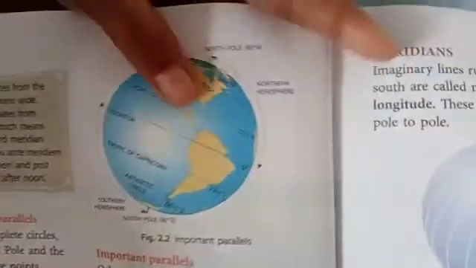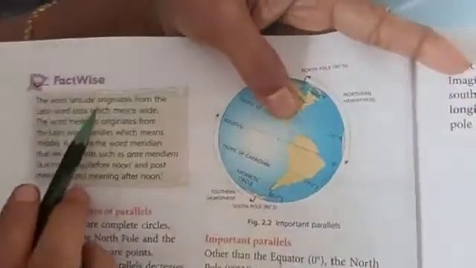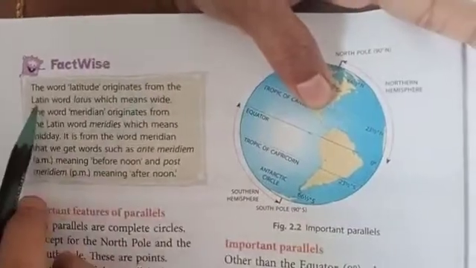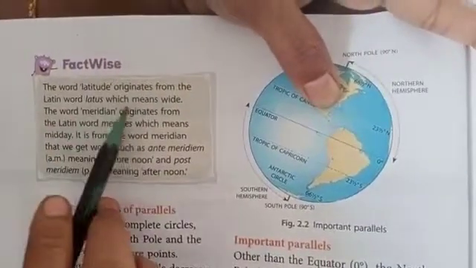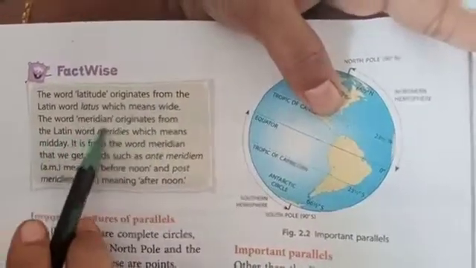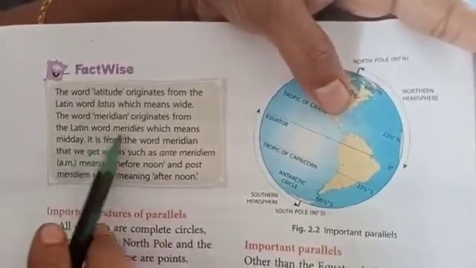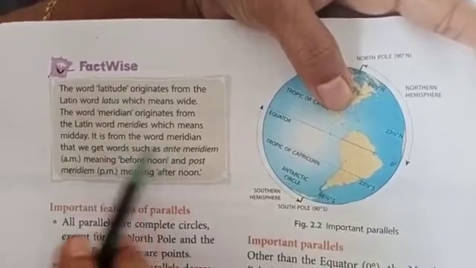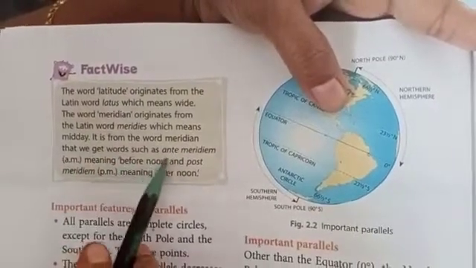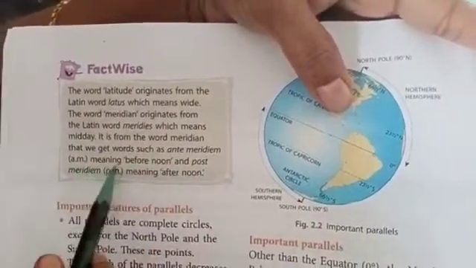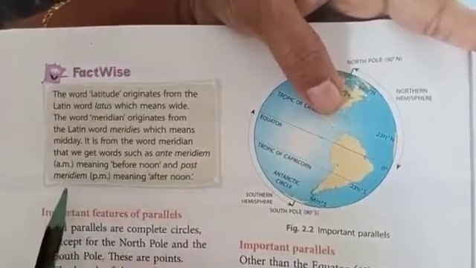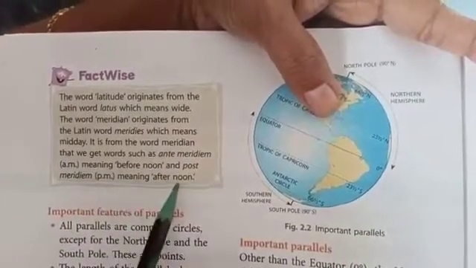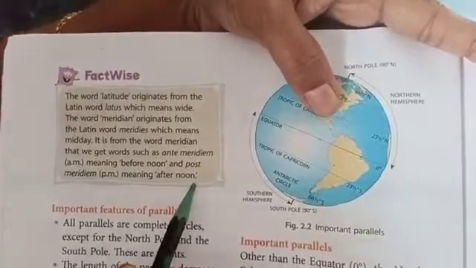Turn the page. Here one fact is here. The word latitude originates from the Latin word latus, which means wide. The word meridian originates from the Latin word meridis, which means midday. It is from the word meridian that we get words such as ante-meridium, meaning before noon, and post-meridium, meaning afternoon. Okay, this is the fact.